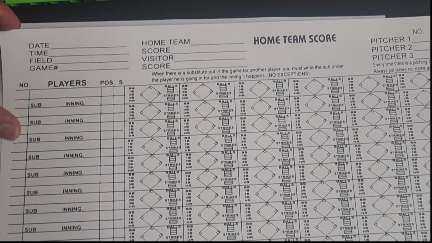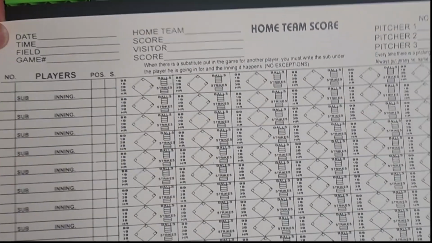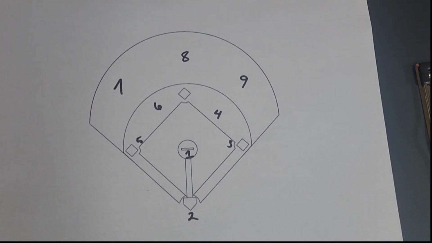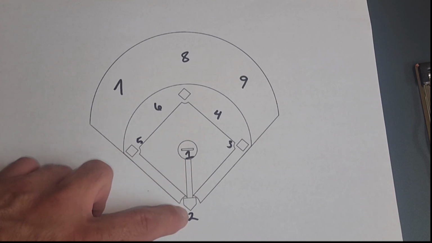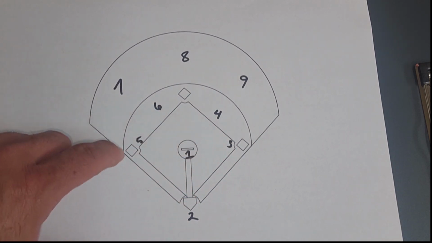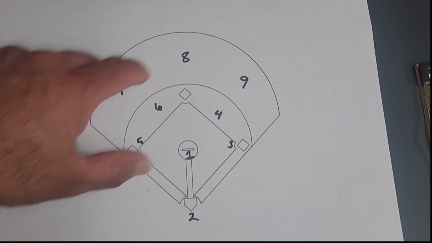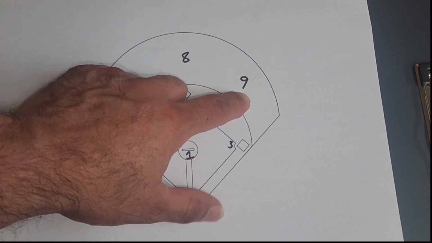Okay, first off, you need to know positions. Okay, so position wise, for those that have never seen it before, position wise is usually your pitcher, your catcher, first base, second baseman, shortstop, third base, left field, center field, right field.